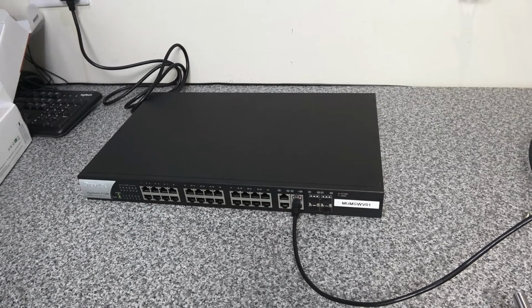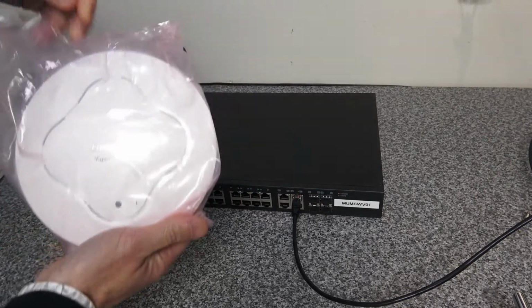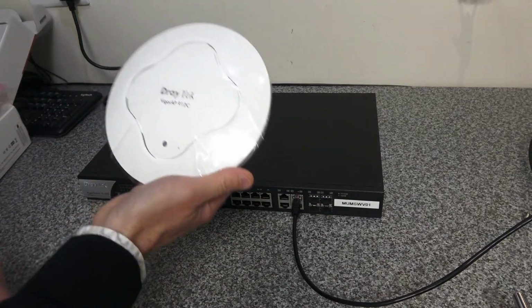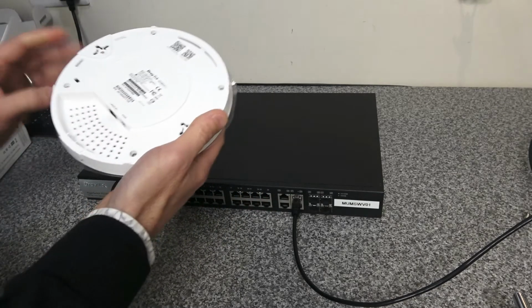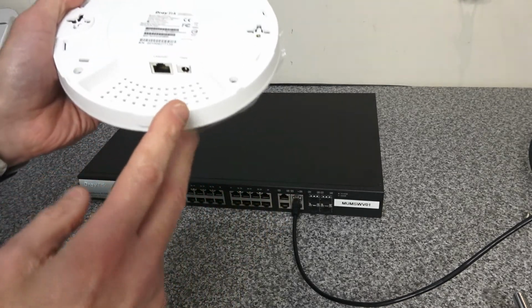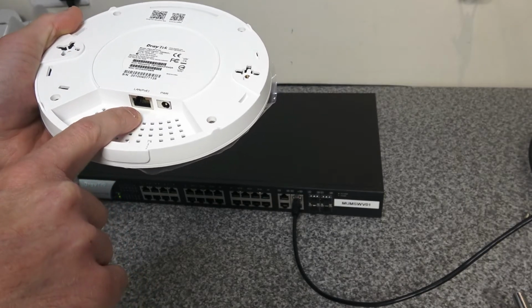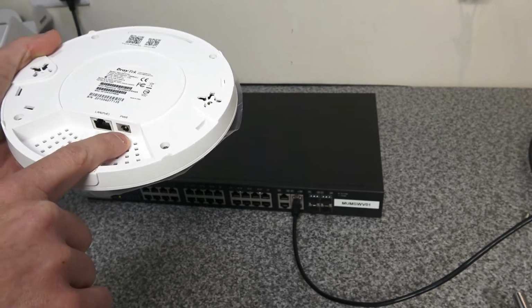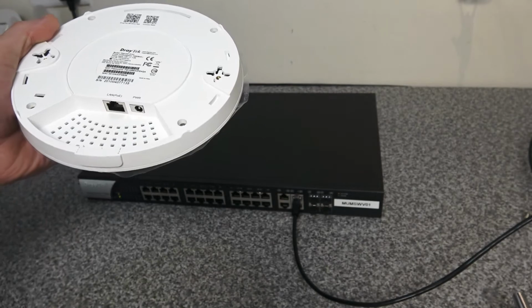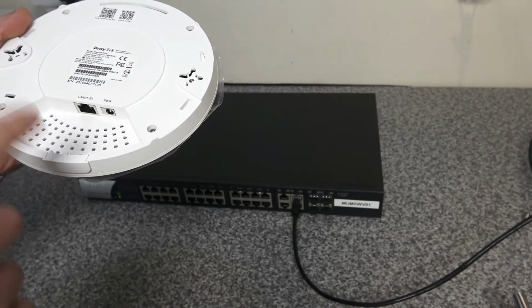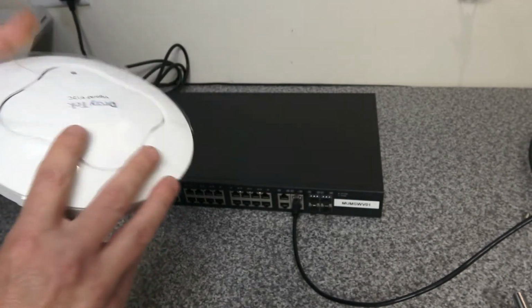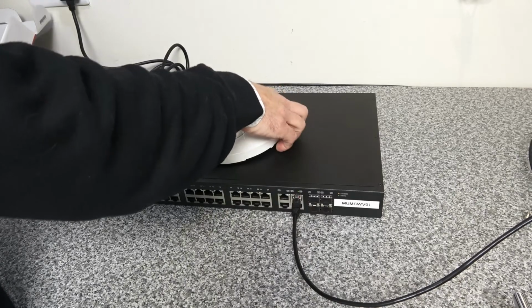Okay, so now we've got our switch downgraded. The next thing we're going to do is connect an access point. So this is a Draytek 912C, so we're going to be leaving the packaging material on there. We're just going to be connecting it. As you can see, what we've got under here is our LAN PoE port and a power adapter. So if you've not got a PoE switch, then you can either plug that into the power, or you can use a PoE injector into a standard Ethernet switch, and then that will power the device. So what we're going to do is connect this up.